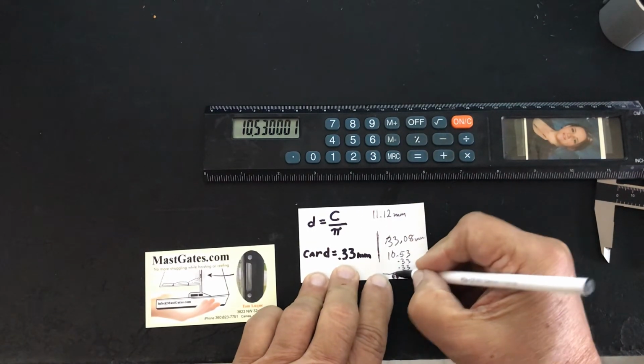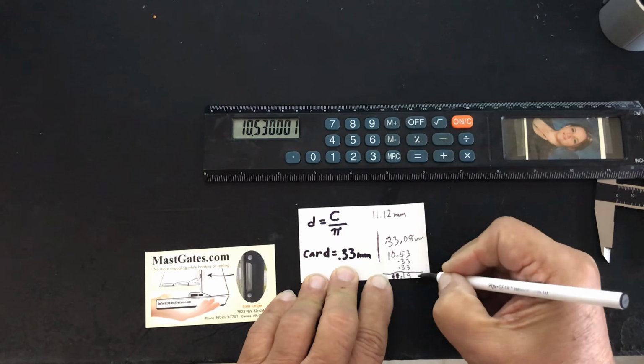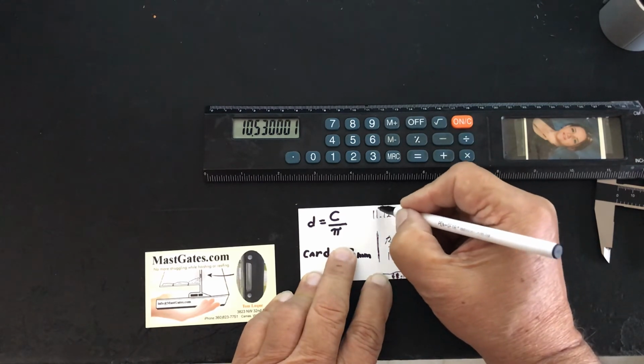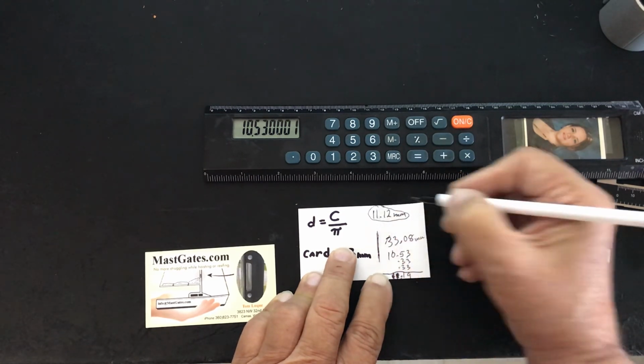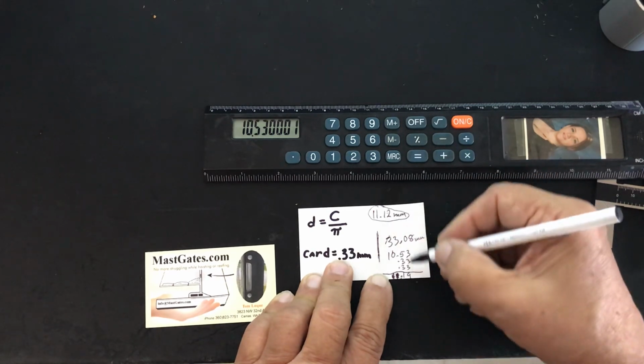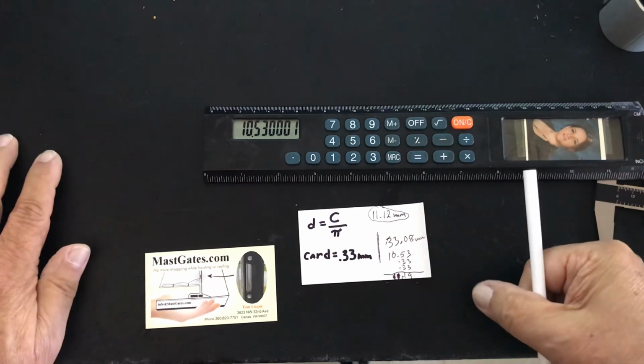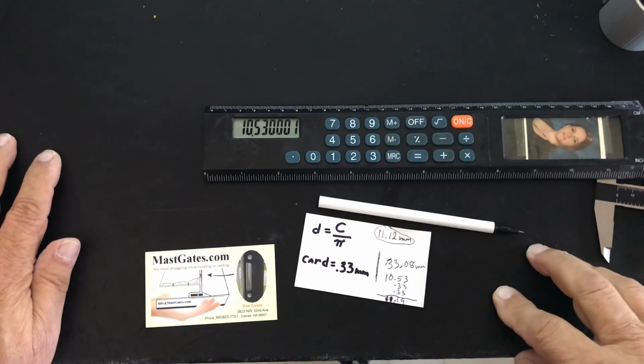So we got 11.19 millimeters. And here's what the caliper measured. So that's pretty close. So we'll start using that for when we're building our prototype.